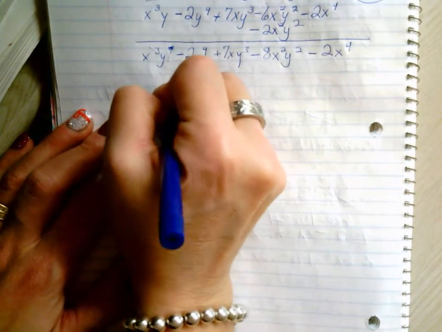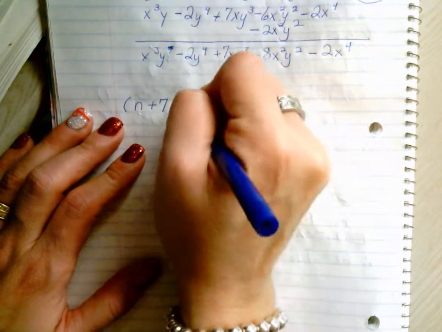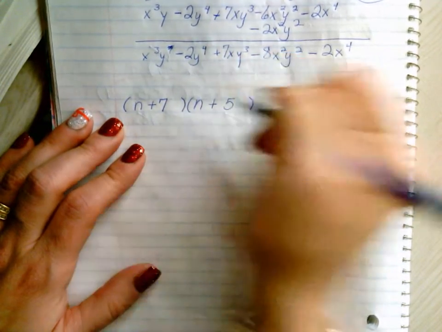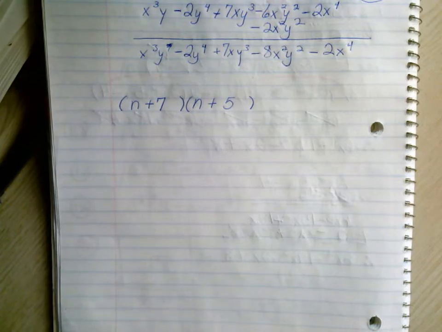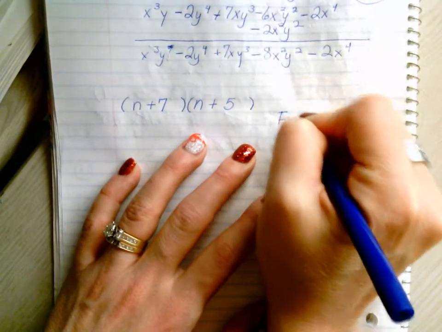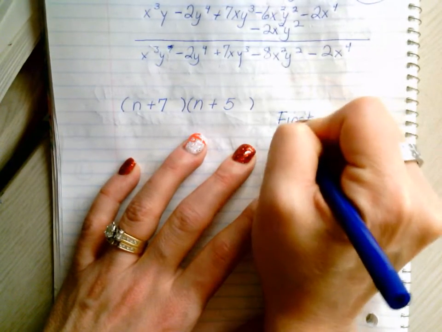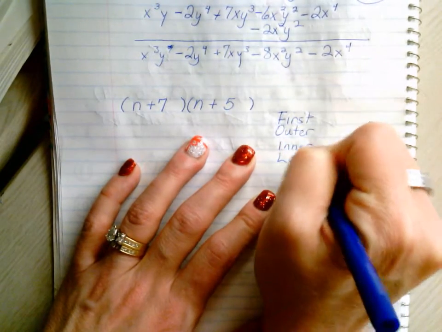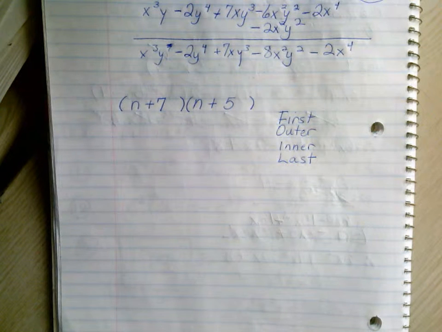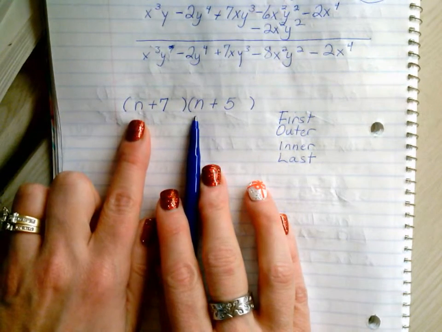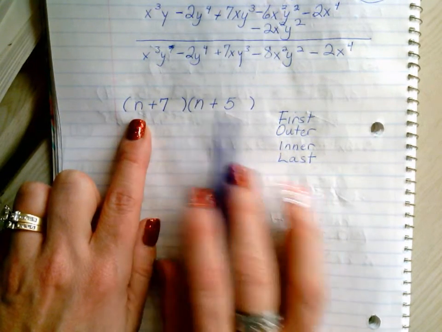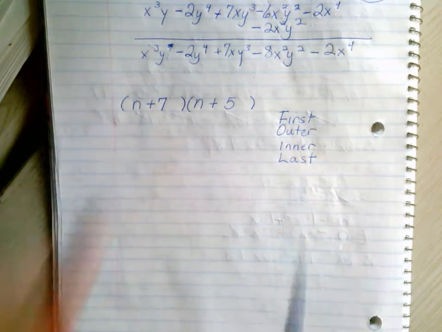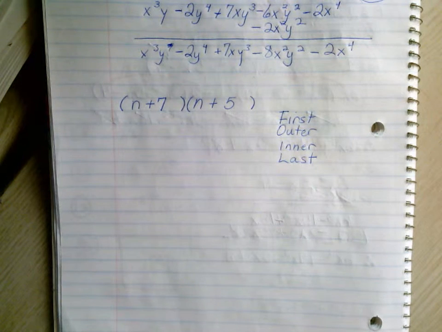N plus 7, N plus 5. The word FOIL stands for first, outer, inner, and last. First, outside, inside, and last. And what it is referring to is the location of the terms within the binomial. Okay? So what this does is it gives you an order to ensure that everything gets multiplied.